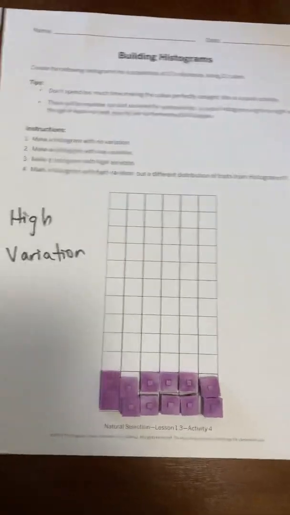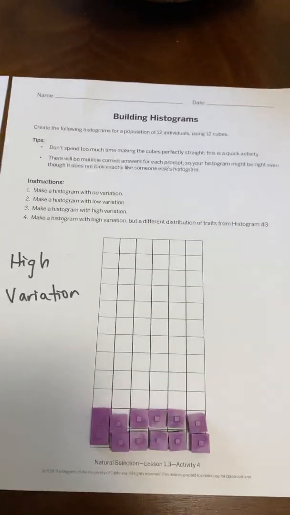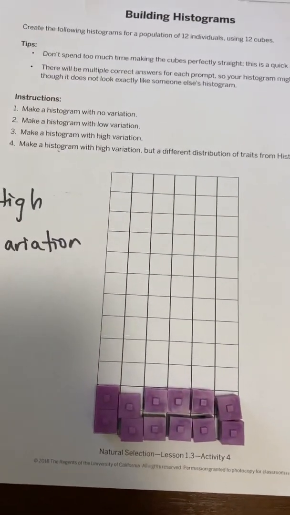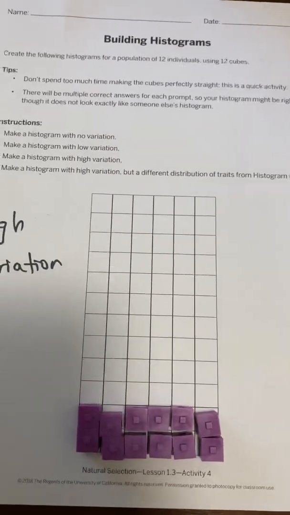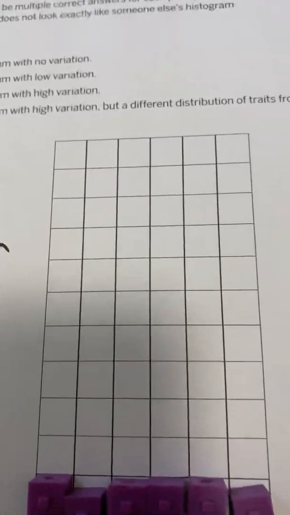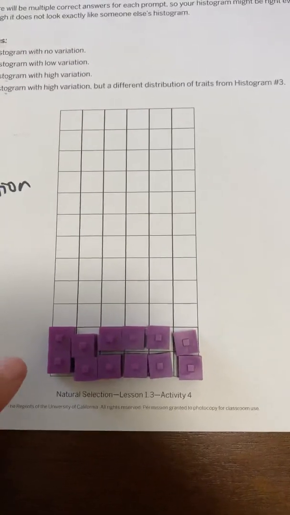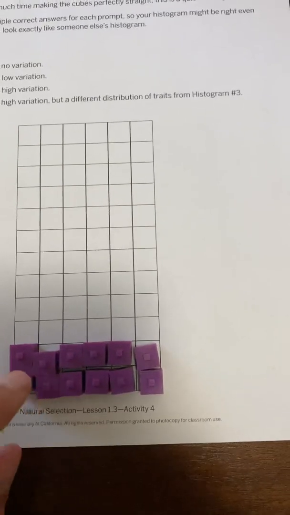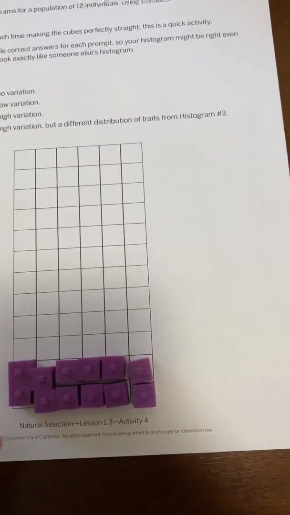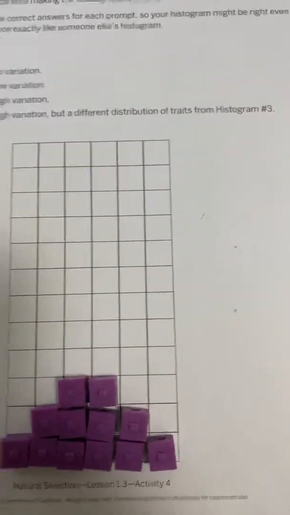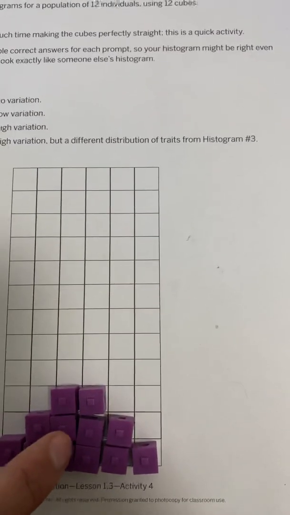So the level of variation describes how many different traits are present in the population. The more variation, the more traits in the population. And then distribution tells us how many individuals have each of those traits. So lots of variation. We have 1, 2, 3, 4, 5, 6 traits and 2 individuals with each trait. We also have 6 traits, but we have only 1 individual with this trait, 2 individuals with this trait, 3 individuals with these 2 traits, 2 and 1.